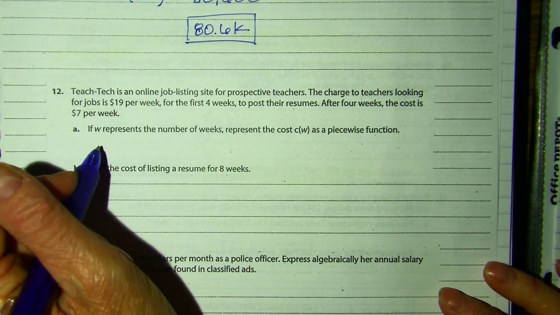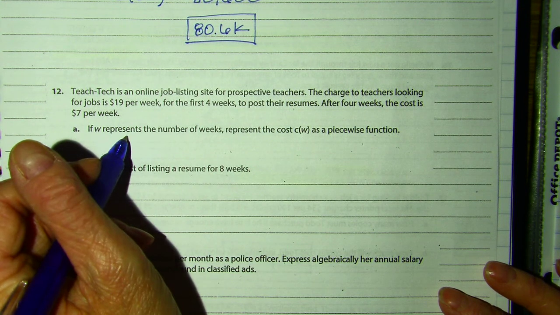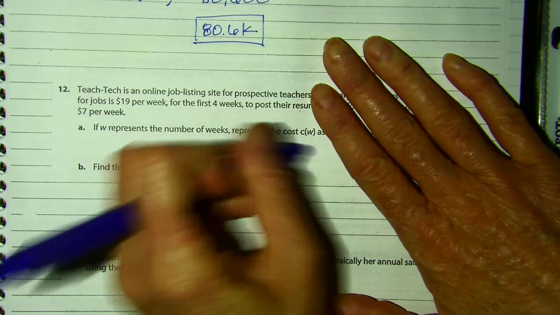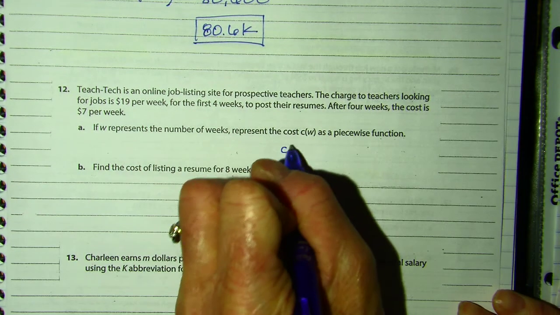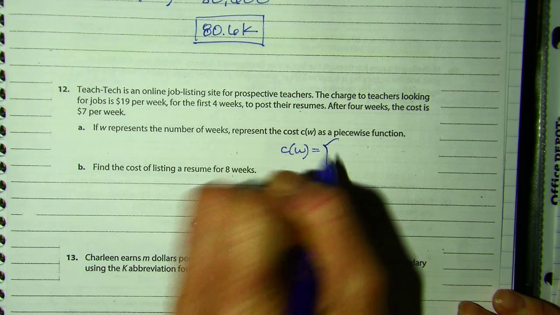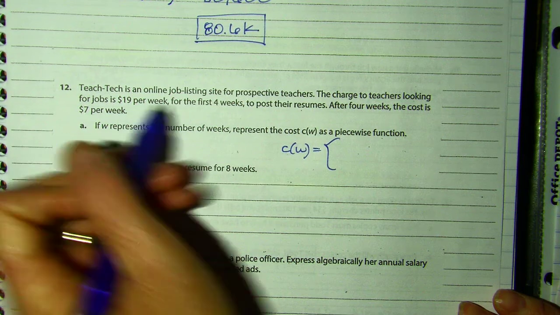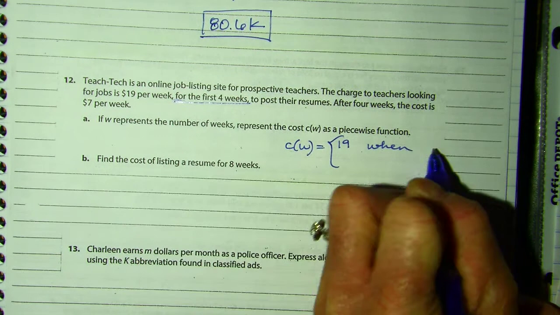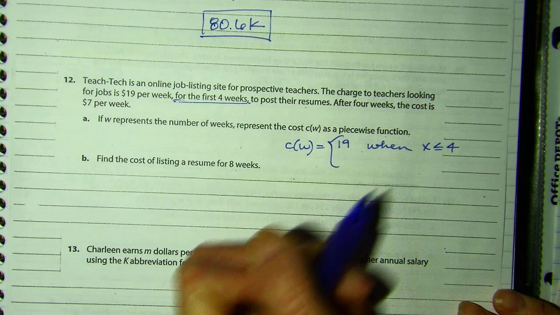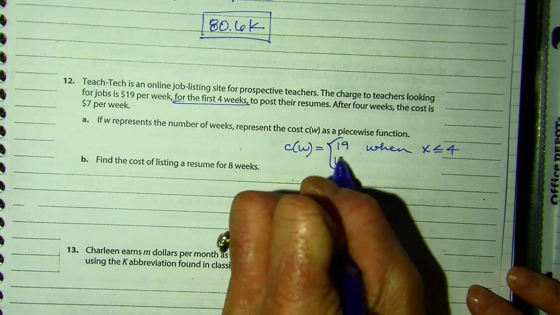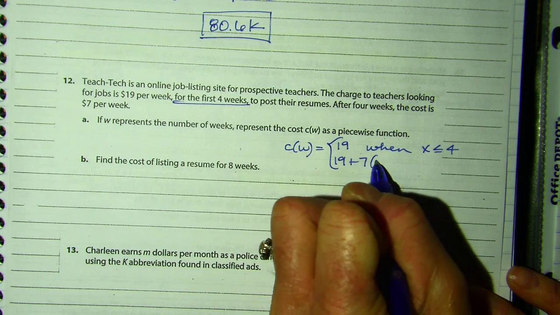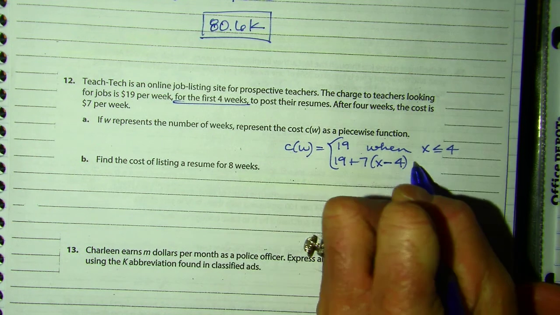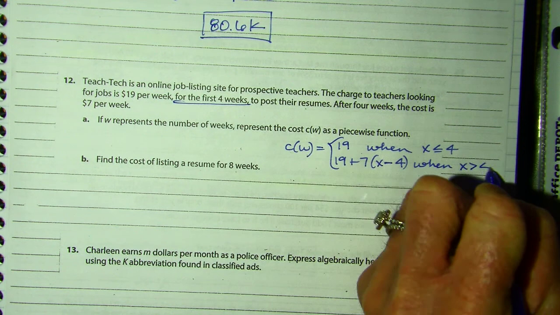So in part A, if W represents the number of weeks, express this as a piecewise function. So C of W equals $19 when, for the first 4 weeks, so when W is less than or equal to 4. And then it's $19 plus an additional 7 for any value that is greater than 4. So this would say when W is greater than 4.